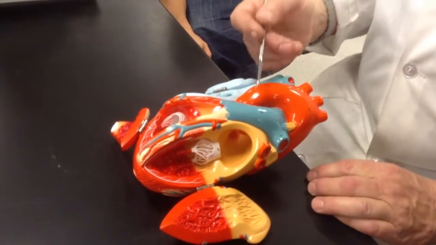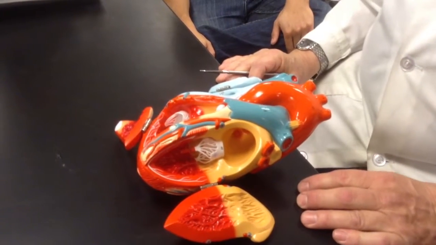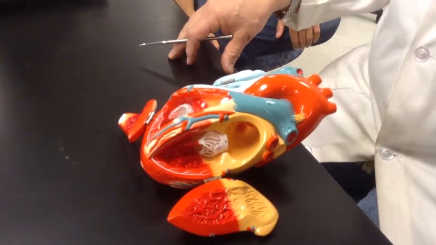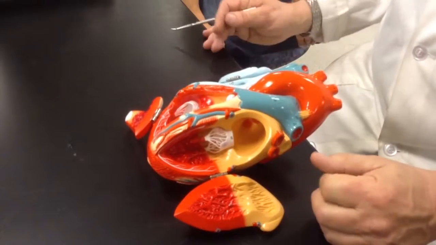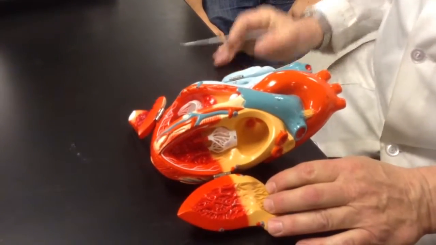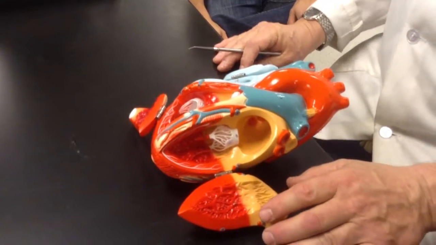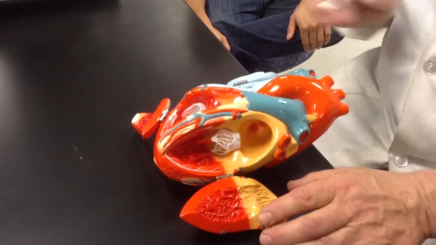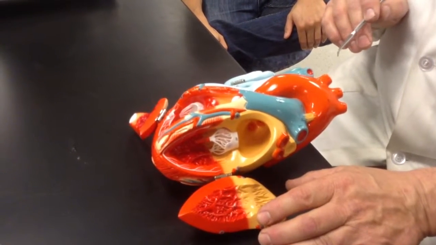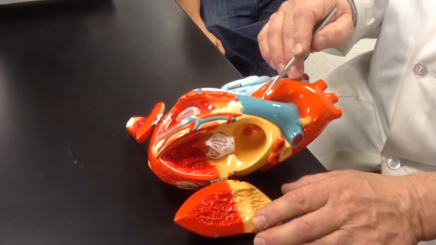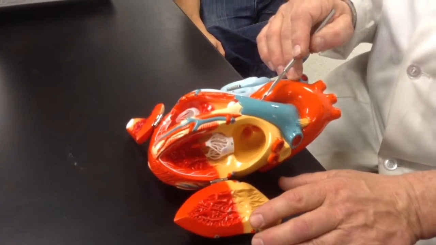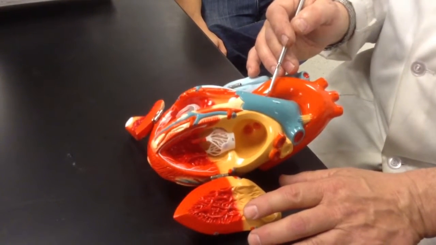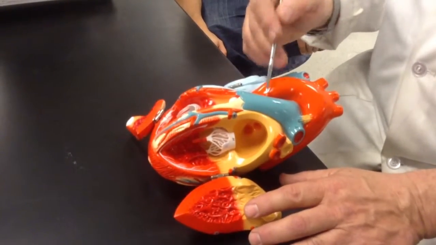Now, this is the exception in the adult heart. This is the artery that does not carry oxygen-rich blood. Remember, all arteries carry blood away from the heart, but not all arteries carry oxygen-rich blood. This is the one that does not carry oxygen-rich blood.